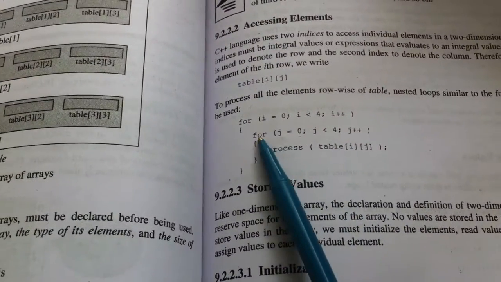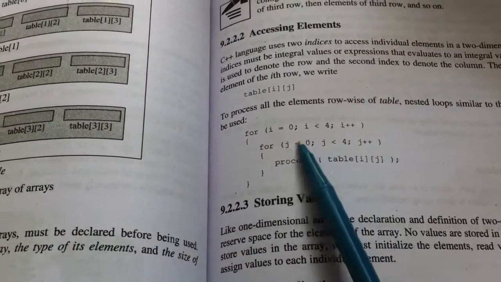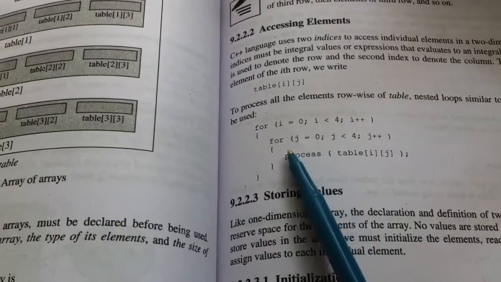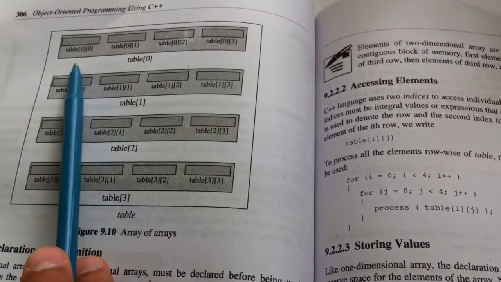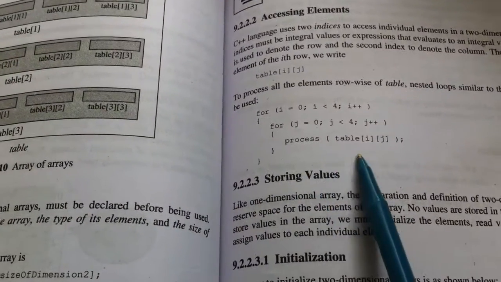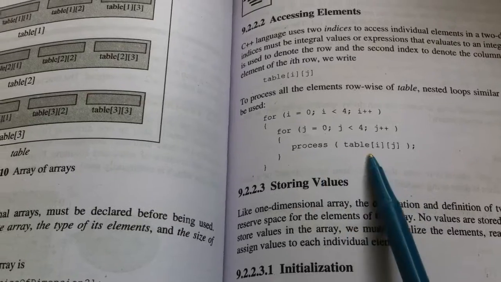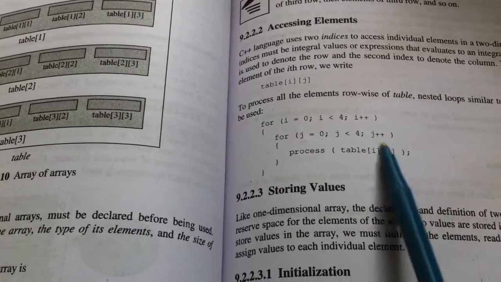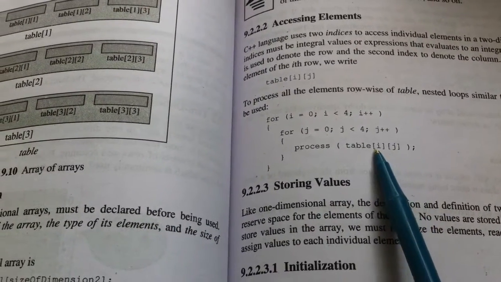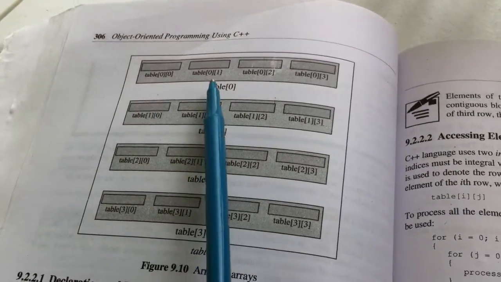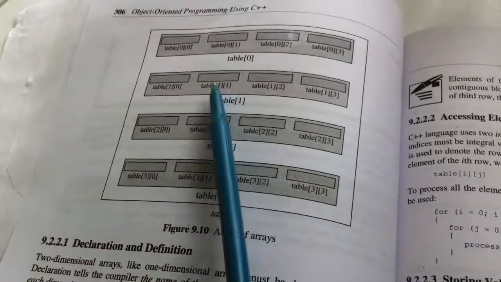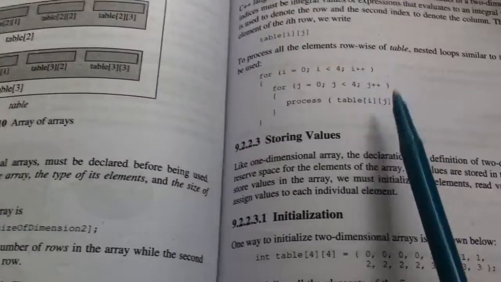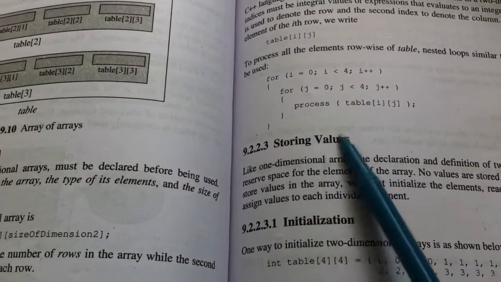So we can see for the first, i is 0, and this is less than 4, then it jumps here, then for j equal to 0 it comes here, then table i j is 0 0, so it goes here first. It takes that value in the function, the process, and then it goes back, then j increments by 1, then i is 0 and 1, then i is 0 and j gets 2, 0 2, 0 3, and as j becomes 4 it comes out of this loop.